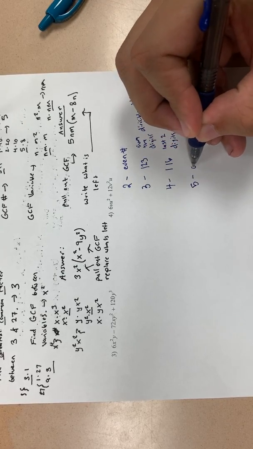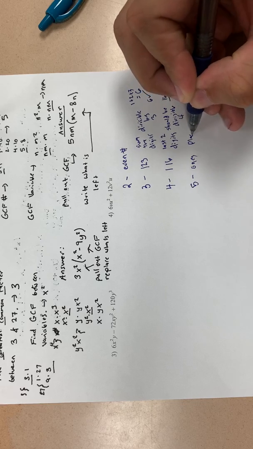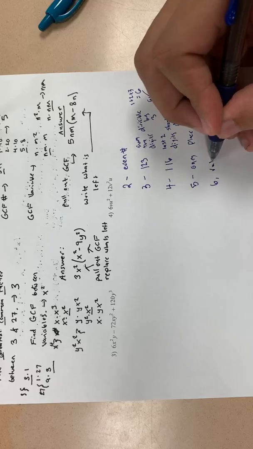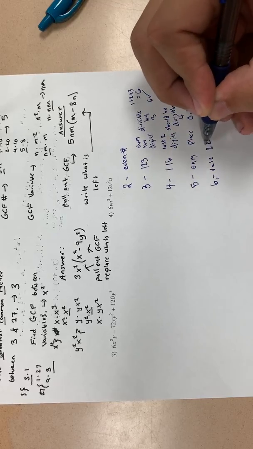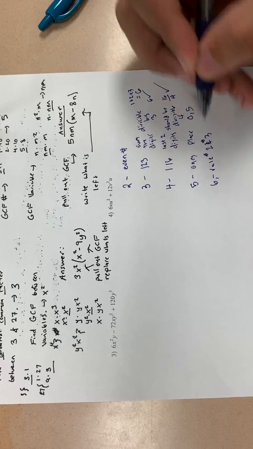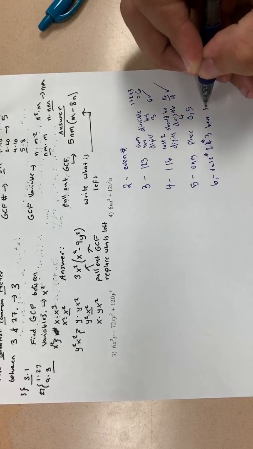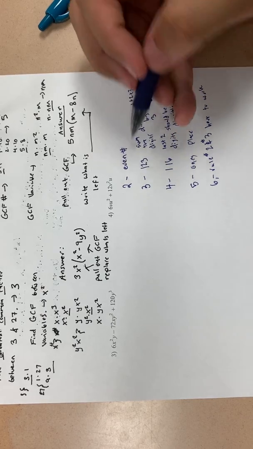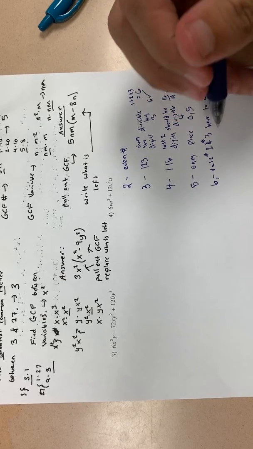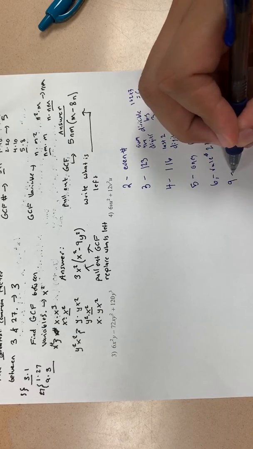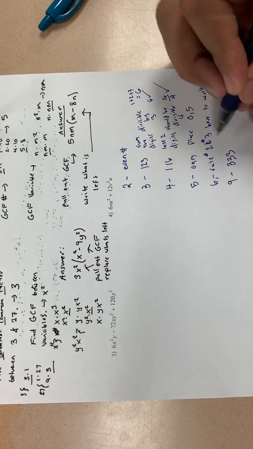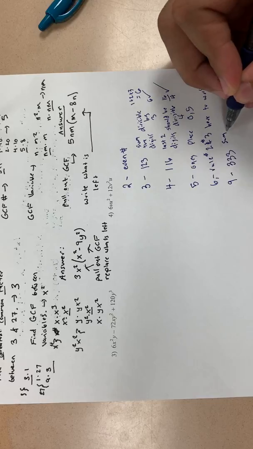5 is easy. The 1's place has to have a 0 or a 5. 6, rules 2 and 3 have to work. So that means it has to be even and it has to be divisible by 3. 7 doesn't have any special rules. 8 doesn't have any special rules. 9 is the same as 3, only the sum of the digits has to be divisible by 9.